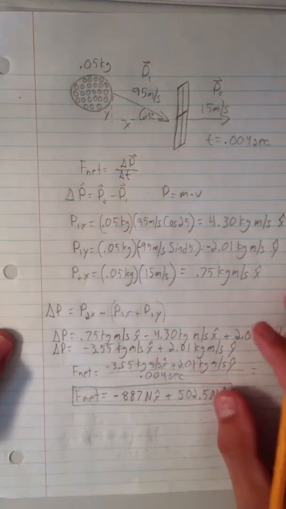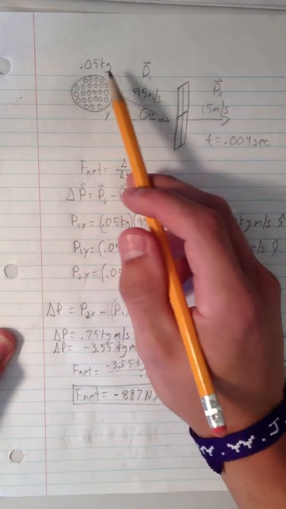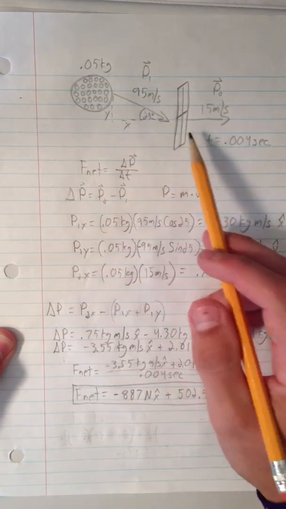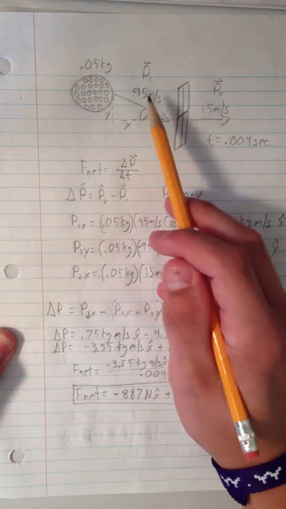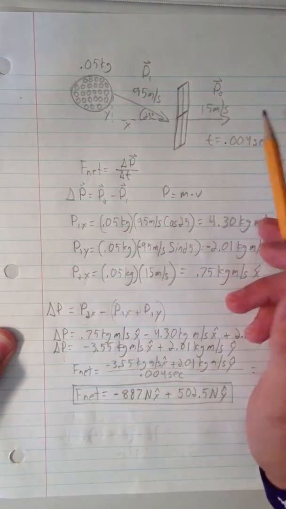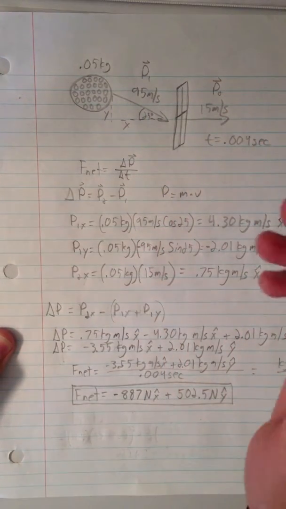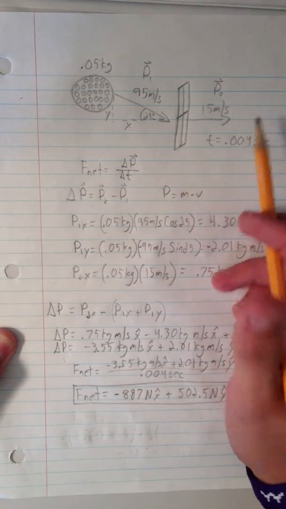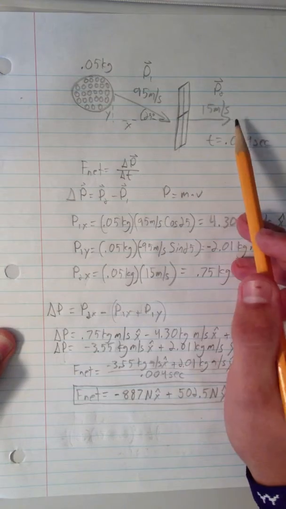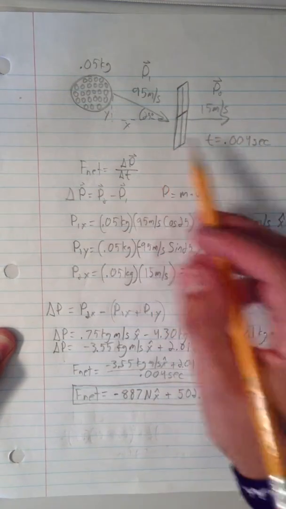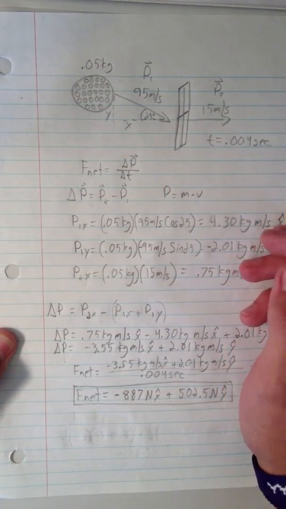Okay, so I'm playing golf and I hit a 0.05 kilogram golf ball downward at an angle of 25 degrees with a velocity of 95 meters per second. Now, I know I'm not very good at golf, so I end up hitting a window. And this changes the angle to a completely horizontal velocity of 15 meters per second. This whole collision takes 0.004 seconds.